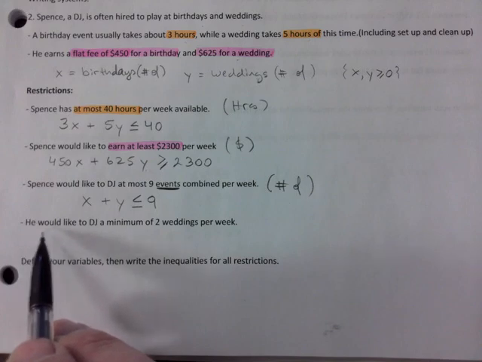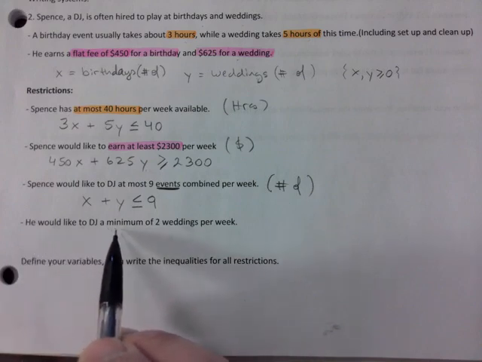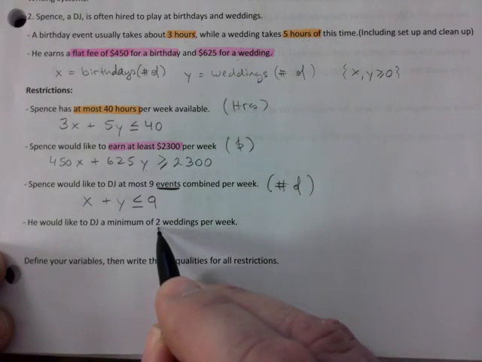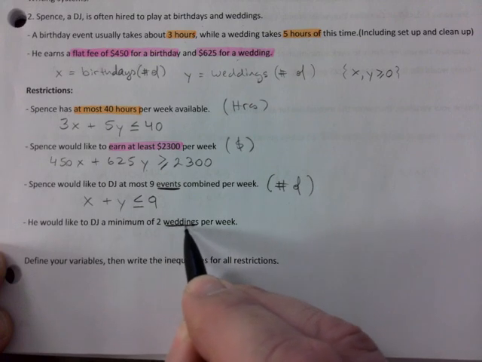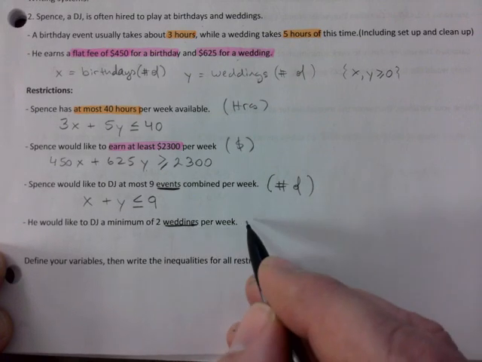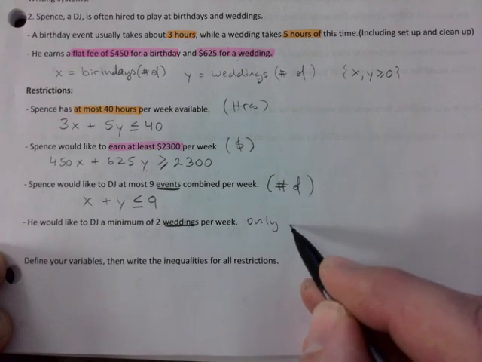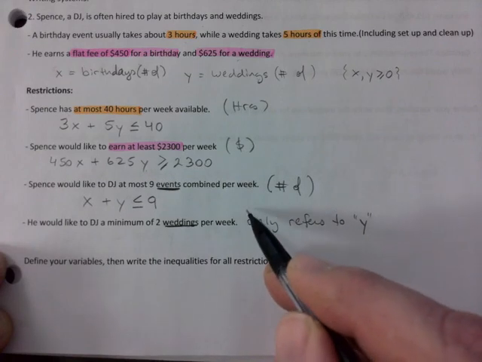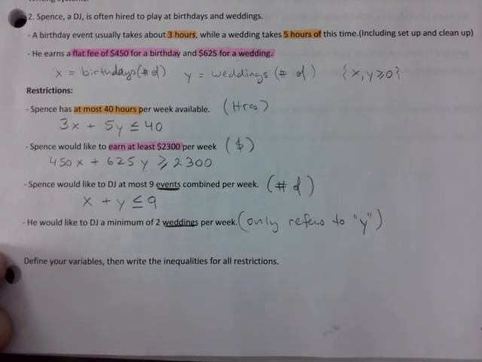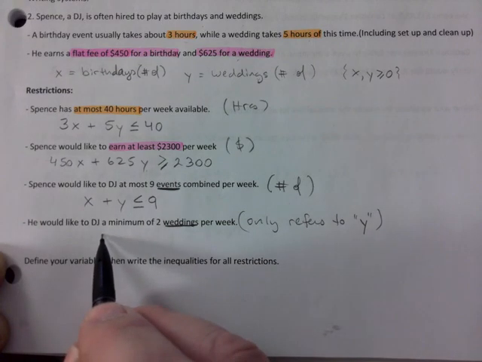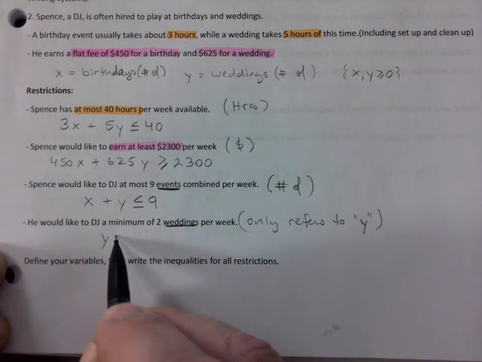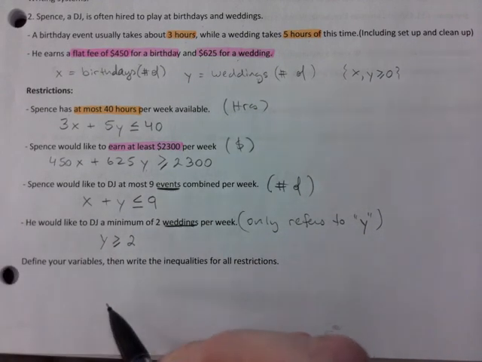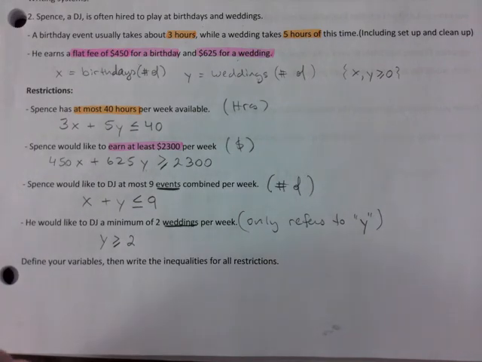Next, he would like to DJ a minimum of 2 weddings per week. Notice that it's only talking about weddings. This is our Y variable, it only refers to Y. It doesn't talk anything about birthdays. So you go Y has to be greater than or equal to 2. The number of weddings has to be 2 or more in this case.